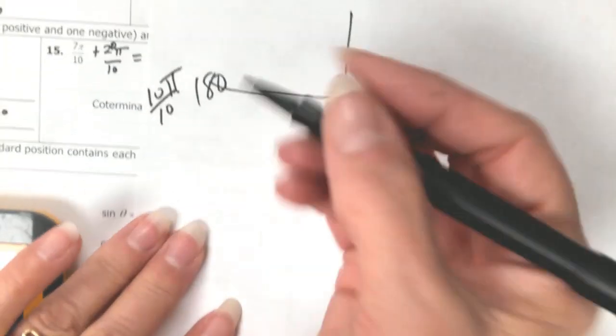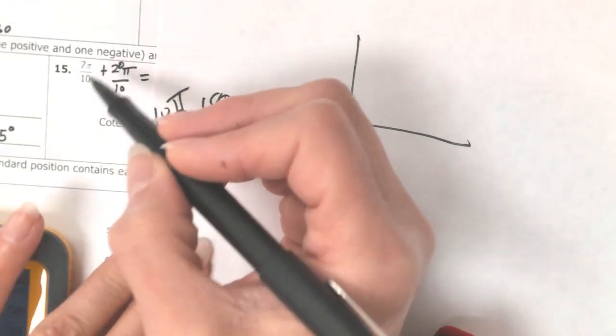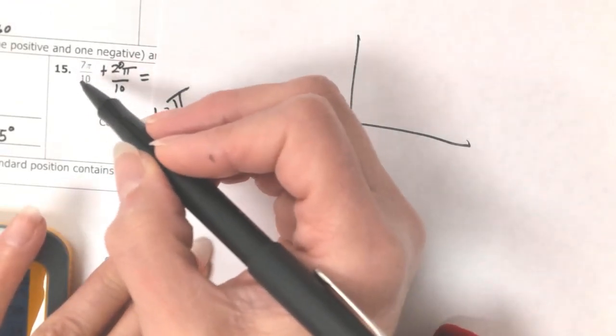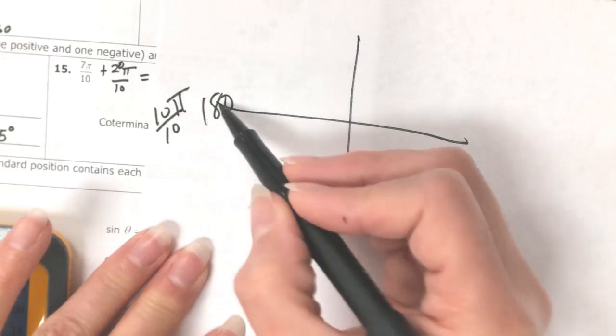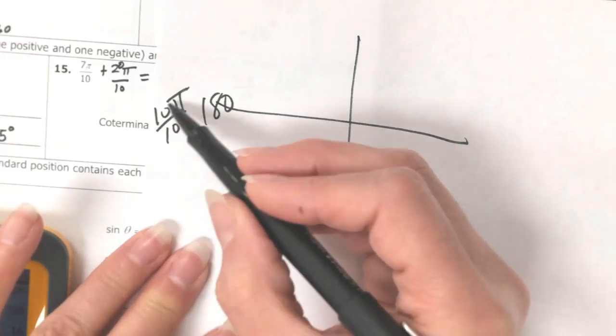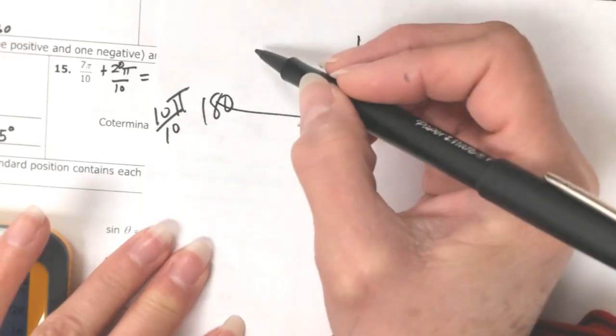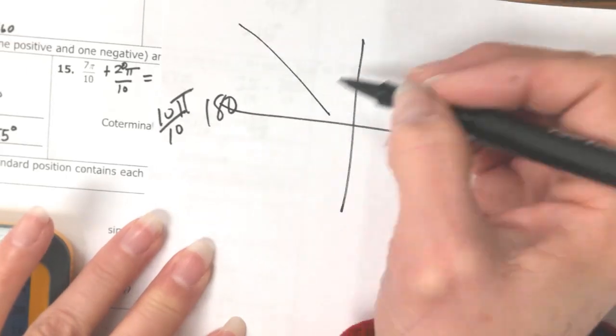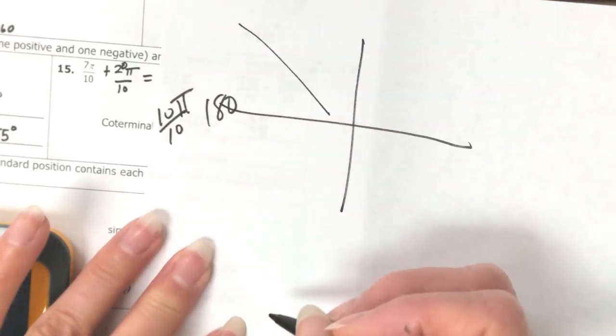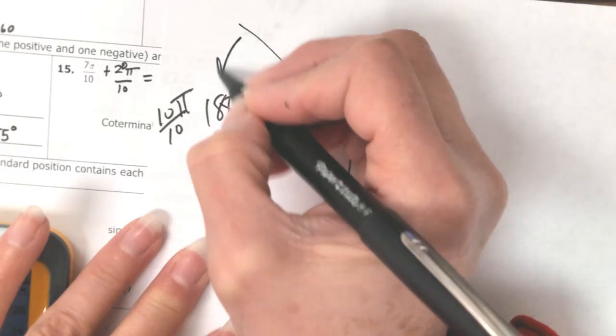The reason I'm telling you guys this is because some people need to know which quadrant is 7 pi over 10. Well, if this location is pi, that's 10 pi over 10. So 7 pi over 10 is somewhere in here. And what is their difference?